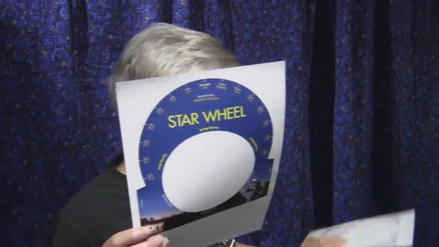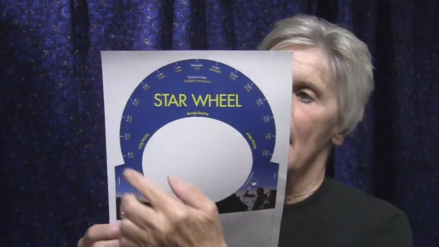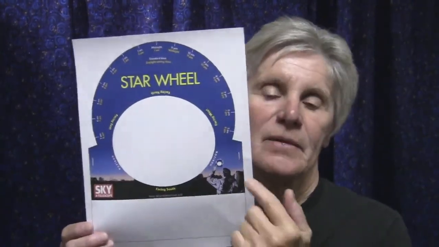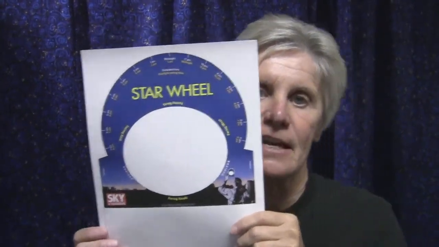On the other sheet, it has the holder for that. So along the top of the holder, it has the times that you would be going out. So it goes all the way from 5 p.m. over to 7 o'clock in the morning. So any of those times that you want to go outside, take a look at the constellations, this would work for you. What you're going to do is, once you print off those two sheets, you can cut them out.